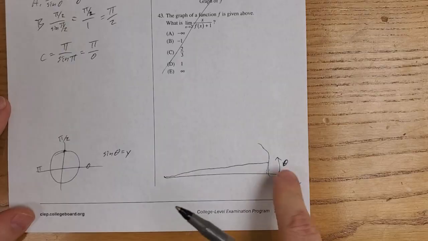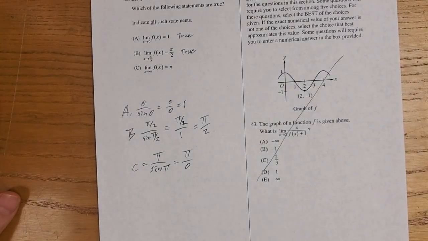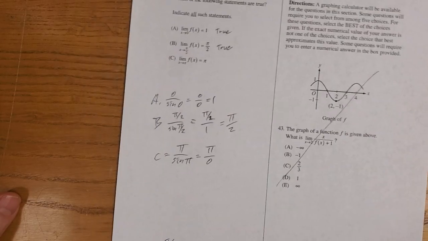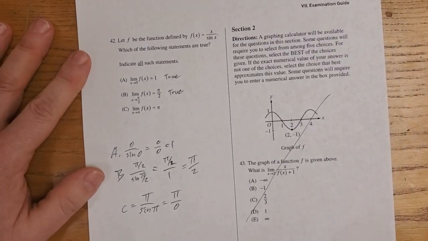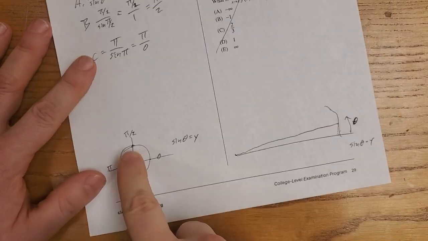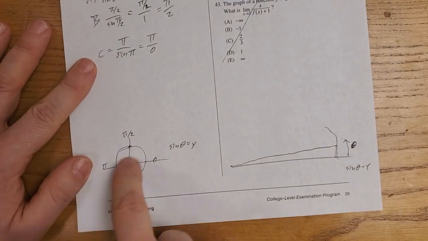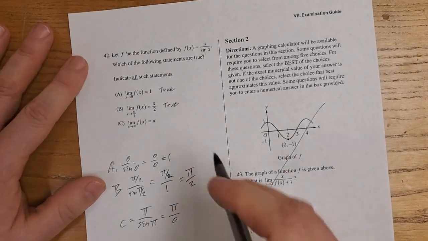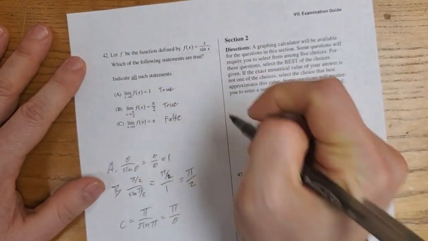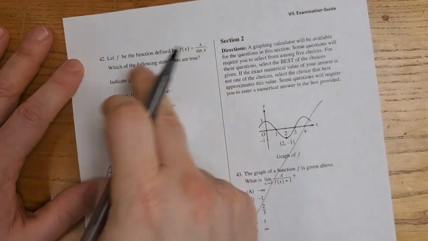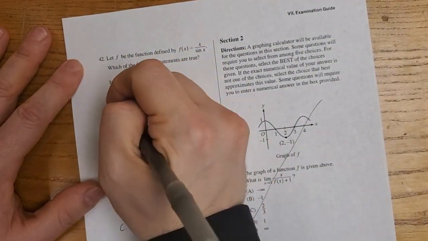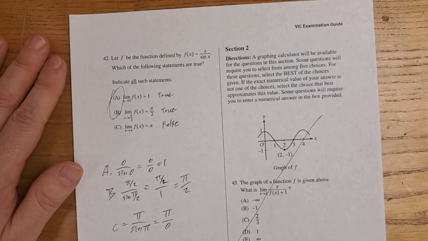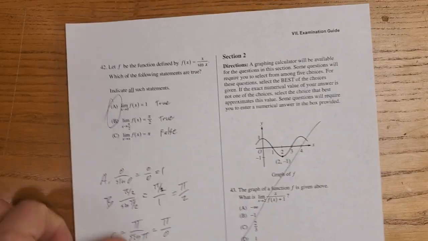But if you flip that over, it's getting large. I'd have to graph that out, but I suspect it's going to infinity at that point. But it's definitely not the same situation on the other side, because you're dealing with a non-zero value of that angle. So that's false. And so the answer for 42 is A and B. A and B are true, C is false. So that's that one.